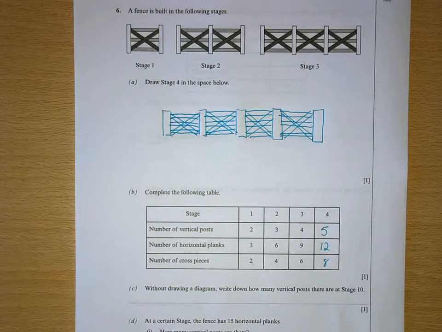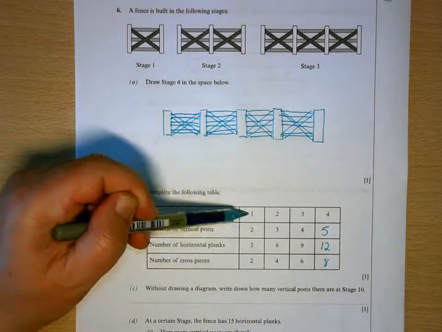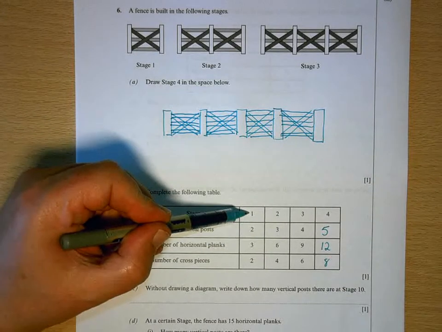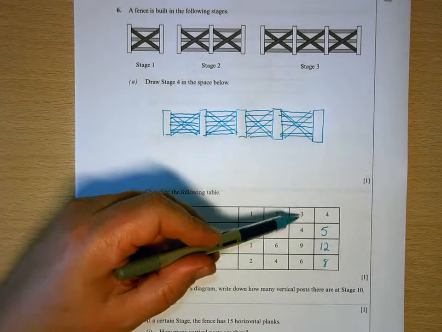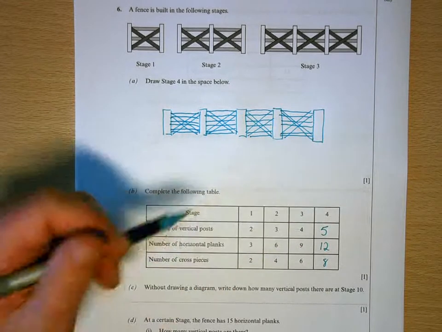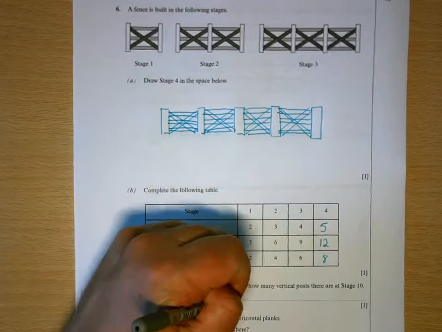Without drawing a diagram, write down how many vertical posts there are in stage 10. Well, if you look at the relationship between the stage number and the number of vertical posts, stage 1, 2, 2, 3, 3, 4, 4, 5. It's always one more than the stage number. So stage 10 will have one more than 10, 11 vertical posts.